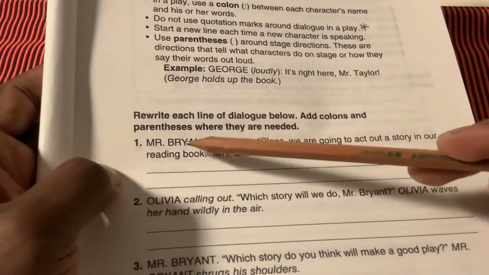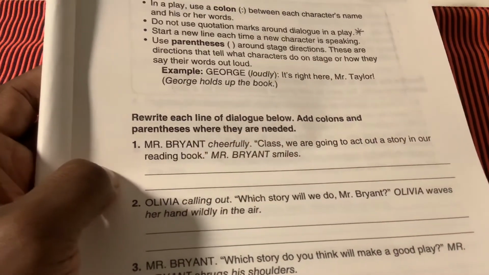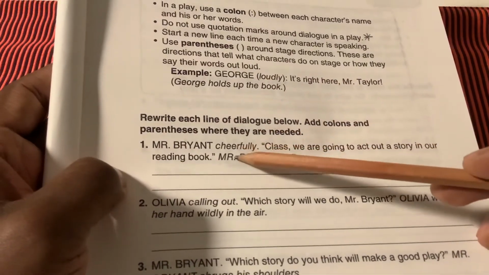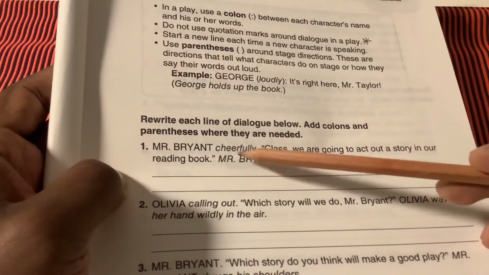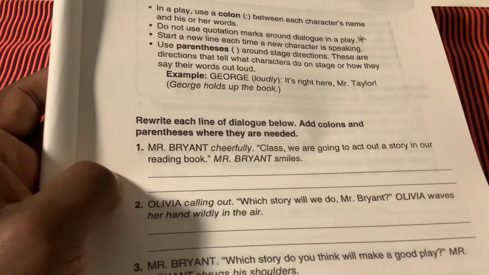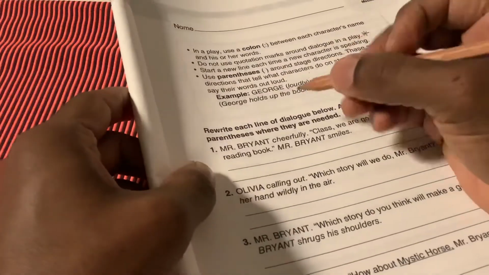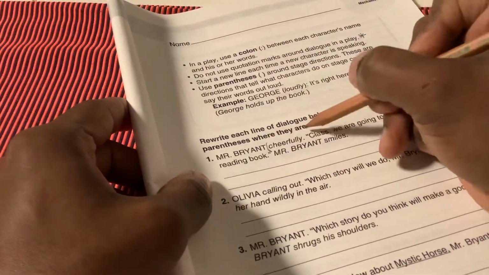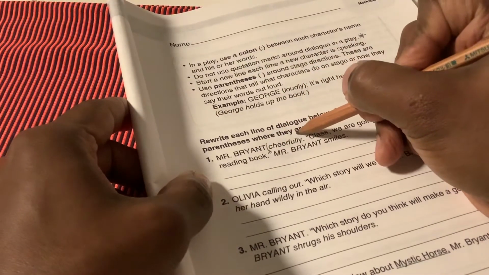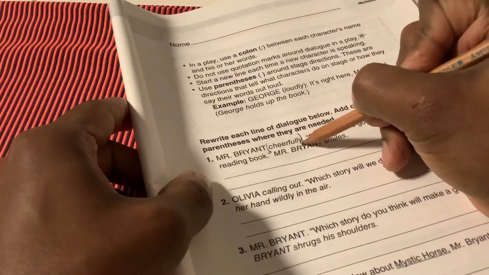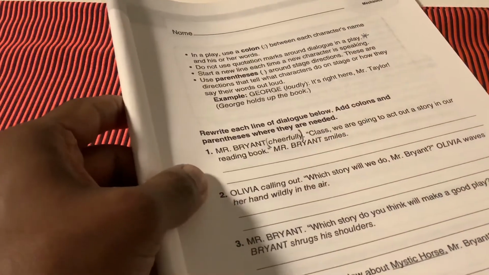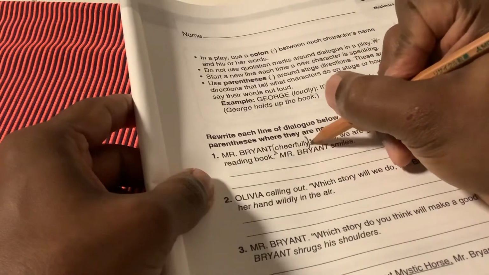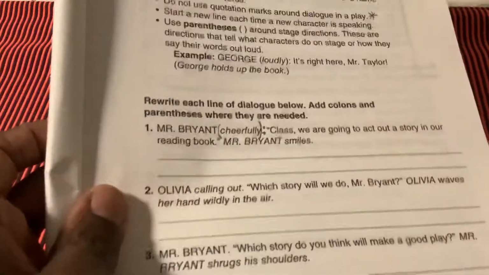Mr. Bryant is our character in a play. He's supposed to speak cheerfully, so that's a direction that has been given. The first thing I need to do is to put parentheses around his direction, which is cheerfully. Okay? Once I do that, I need to add a colon. That tells us that Mr. Bryant is supposed to speak.